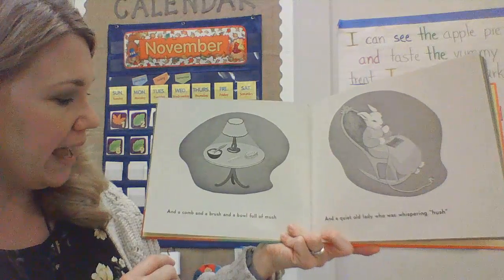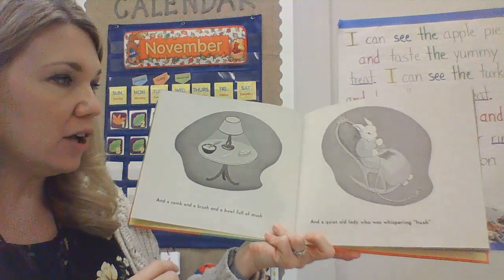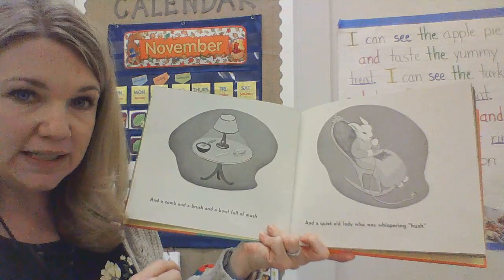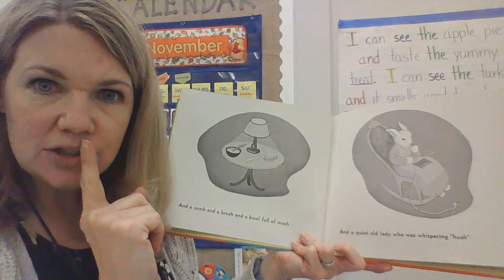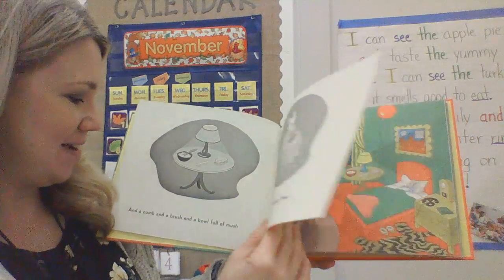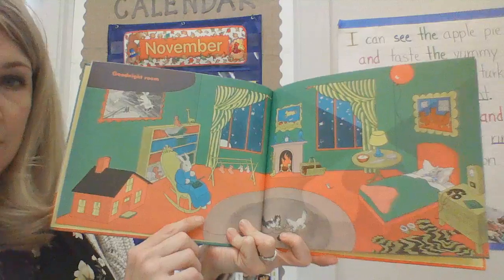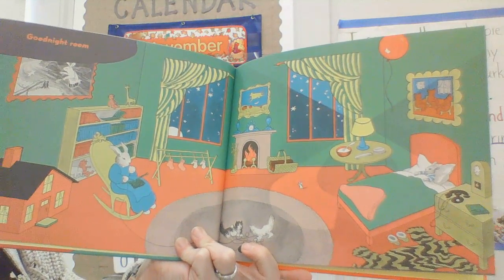And a comb and a brush and a bowl full of mush. And a quiet old lady who was whispering, hush. Hush, mush. They rhyme. Good night, room. Ooh, we need to say good night to all the things in the room.